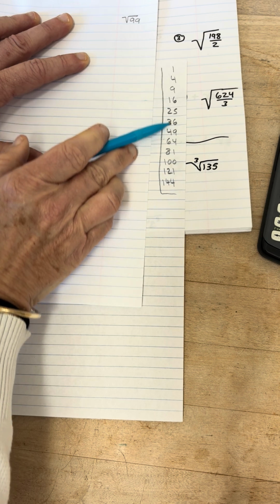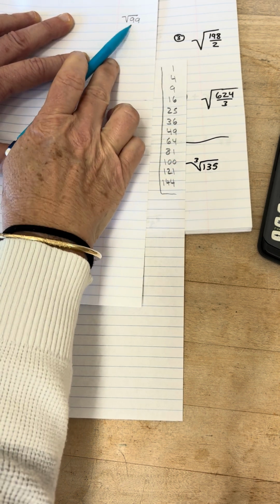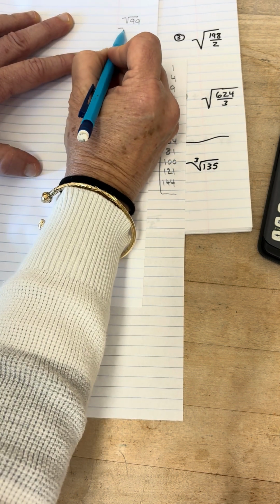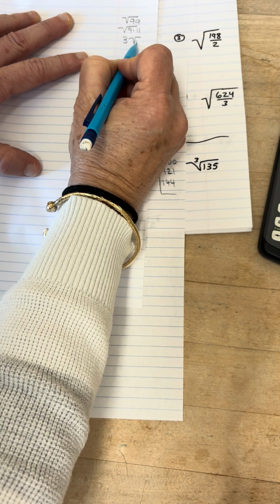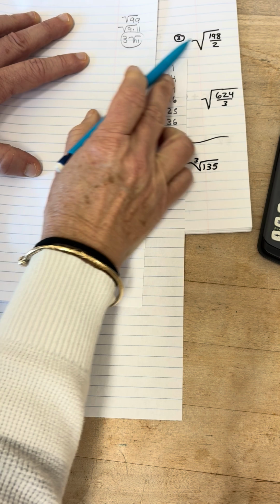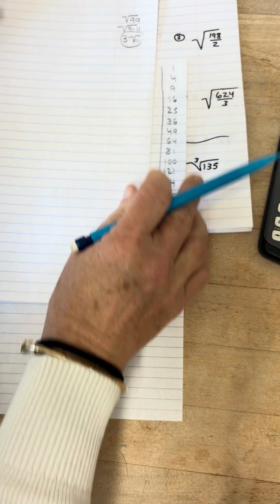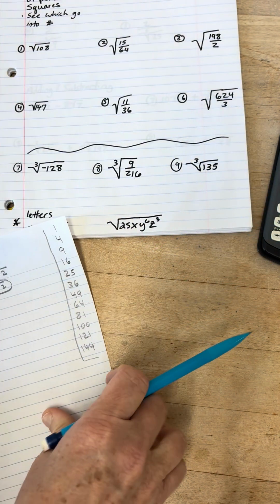Now, is there a perfect square, bingo, that goes into 99? 9 does. Okay, and that is 9 times 11. So I have 3 radical 11. Okay, so this is the simplified version of that. All right, we're going to keep moving down here.